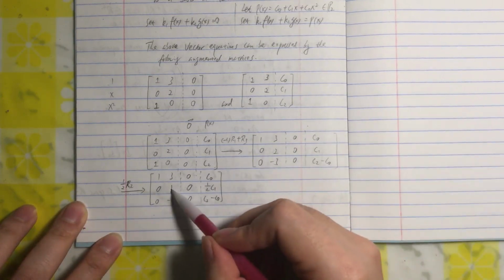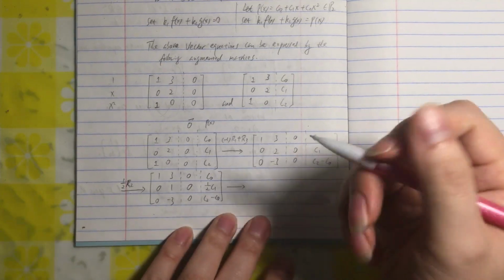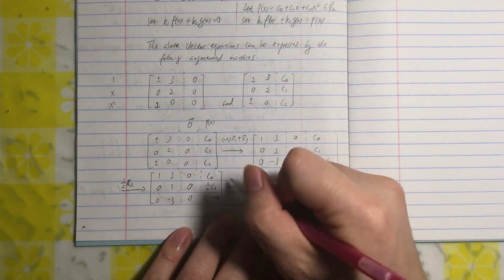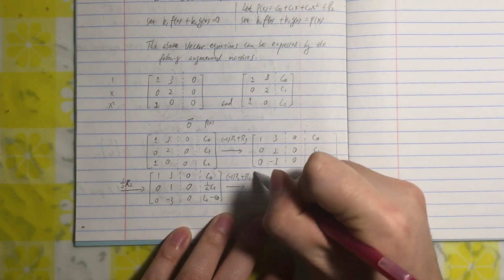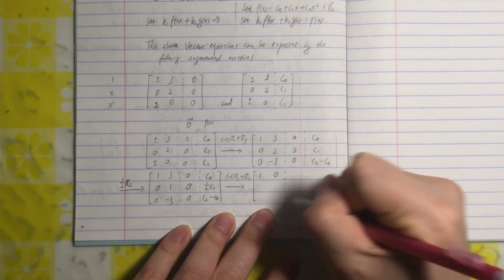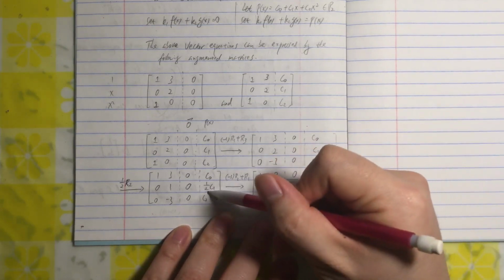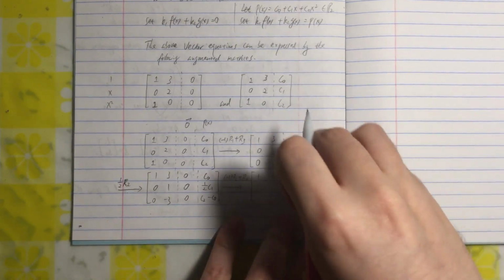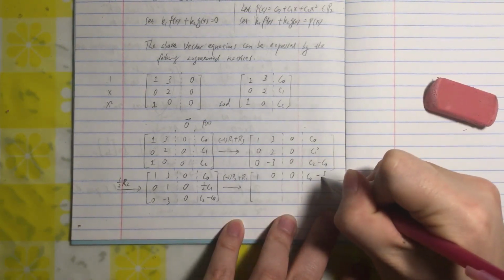Next, that's a leading one. I try to make all the entries above and below the leading one to be 0. So I can multiply the second row by -3 and add it to the first row. I get 1, 0, 0, c0 minus 3/2 c1.